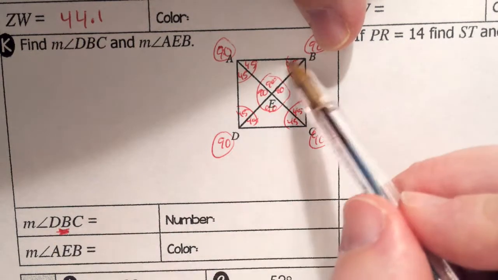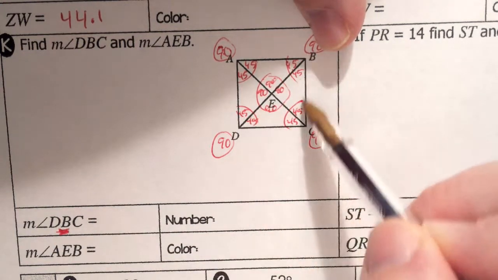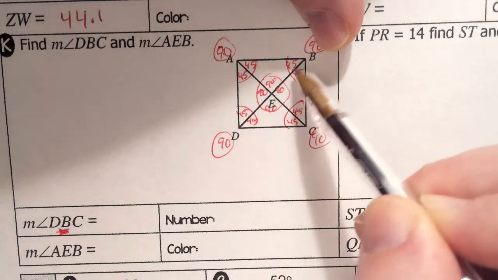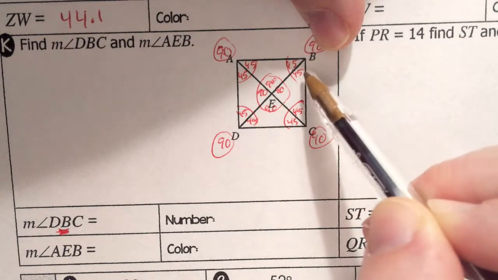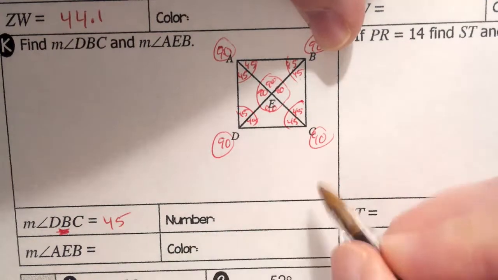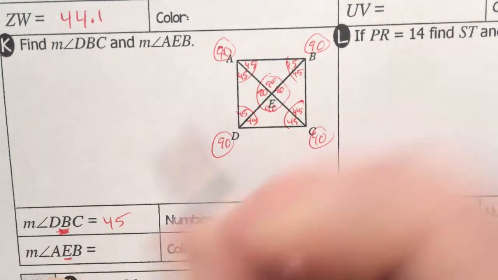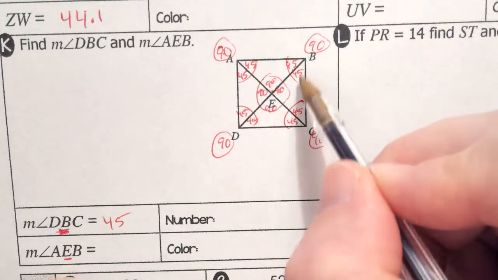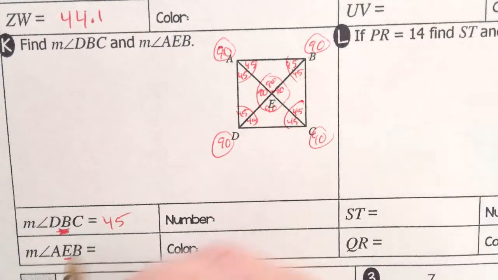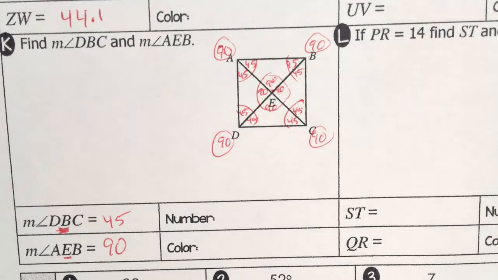So angle B, I'm pointing towards D and C, and that's 45 degrees. And then I want angle E. Okay, so that's angle E, and I'm pointing towards A and B. And that's 90 degrees.